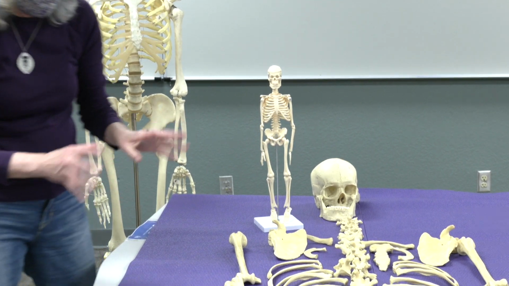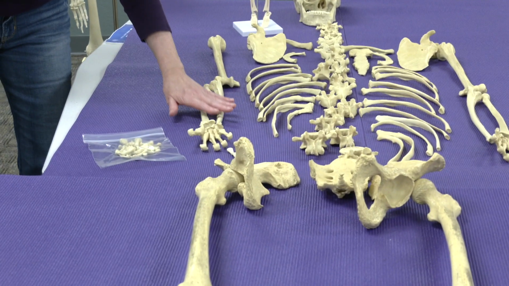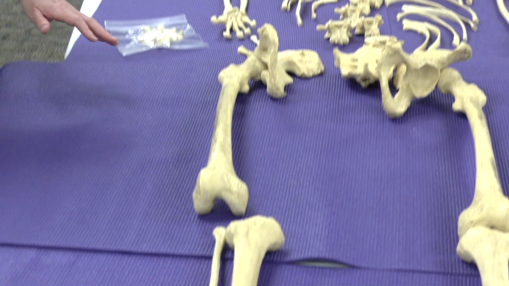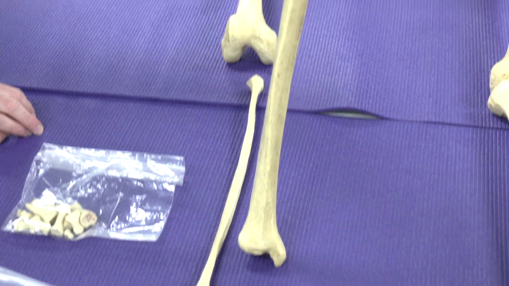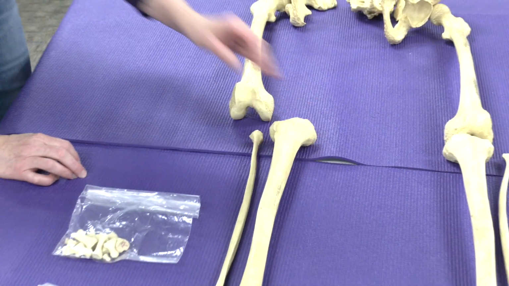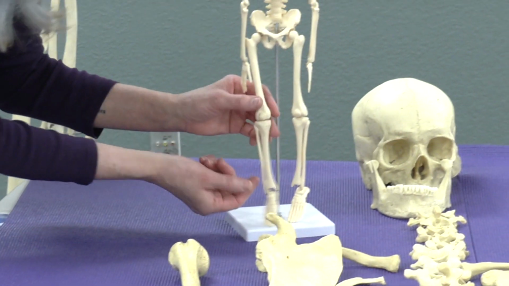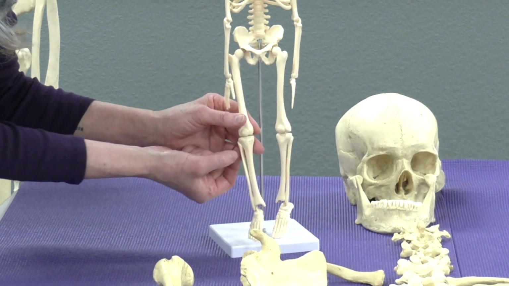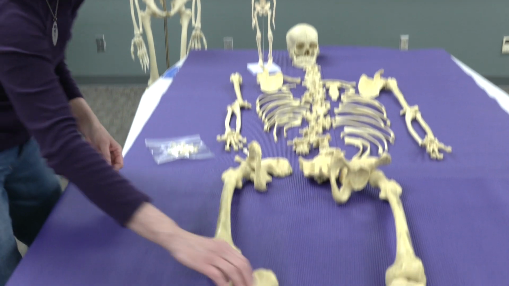Okay? Now, the bones of our lower leg, just like with our lower arms, we actually have two bones in the lower leg. So we have a tibia, which is this bone. This tibia is the bigger bone. So notice how you've got two bones. One is kind of big and thick and the other one's skinny. So the tibia is the big one.